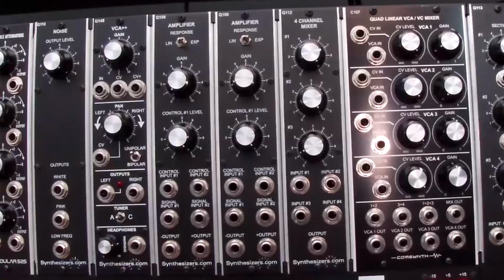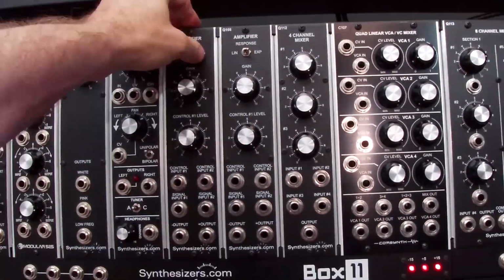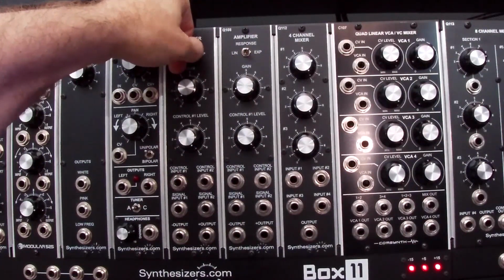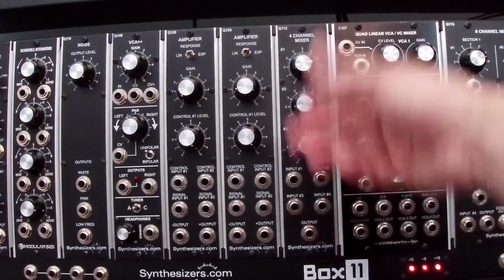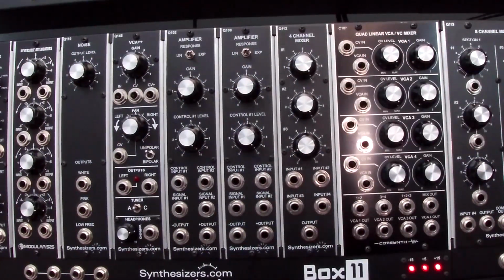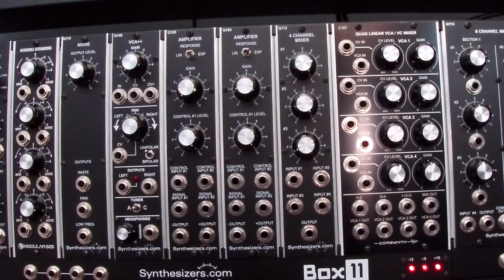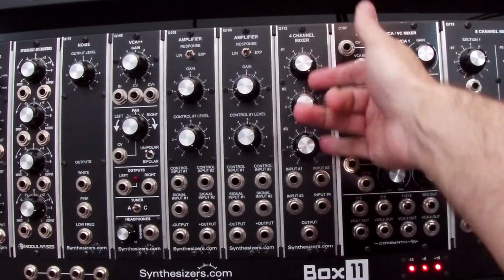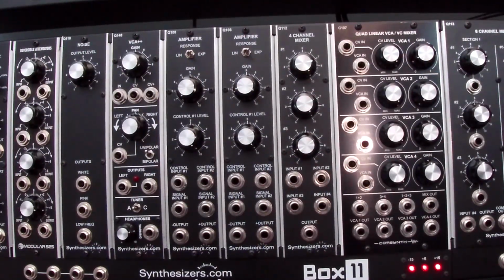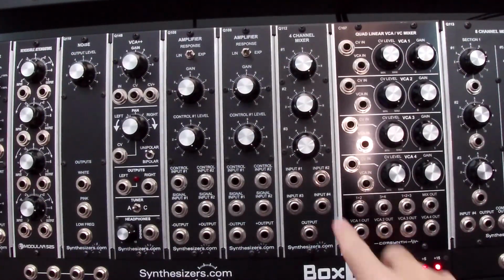Here's a duo of regular Q108 VCA, voltage control amplifier. It's good for audio signal as well as voltage signal. A very important module is the Q112 from synthesizers.com. It's a 4-channel mixer, so the first 3 inputs have their own attenuator, and the 4th one does not have it.